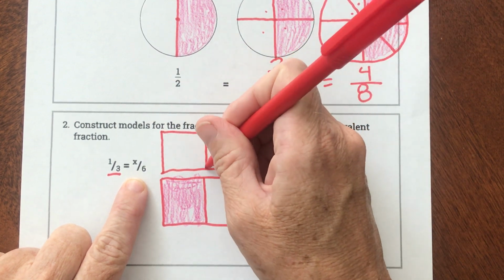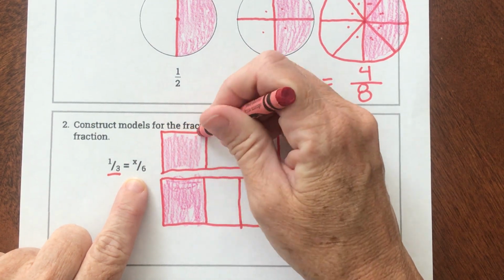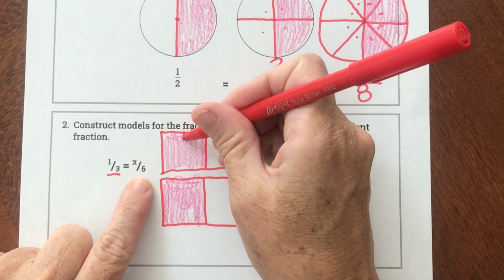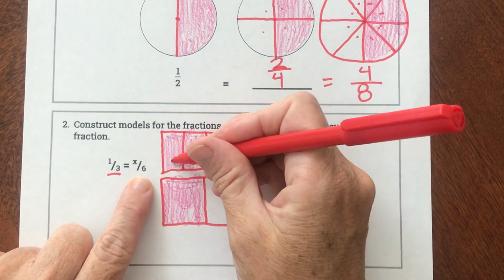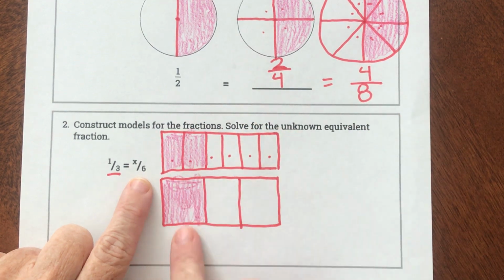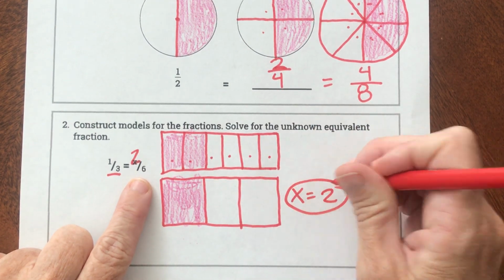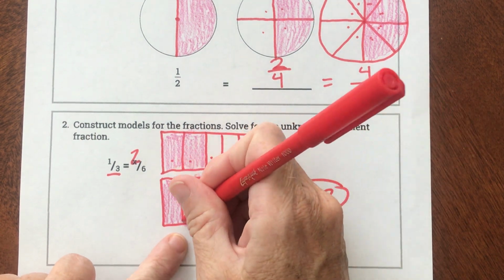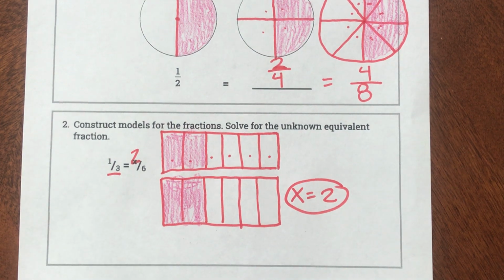So I'm going to draw 1/3 again. And if I want to cut this into 6 parts, I can take each of these and partition them again. So now I have 6 parts. So 1, 2, 3, 4, 5, 6. But how many do I have that's equal to this? I have 2. So x equals 2. I could have also just looked at this one and just cut these in half to make it 6. Okay, let's do some together, ladies and gentlemen.